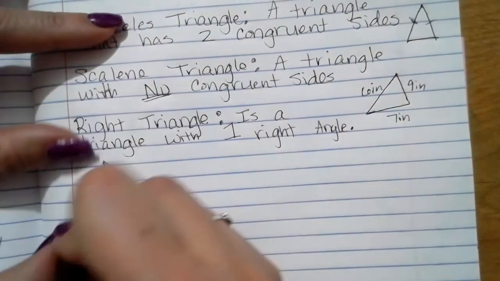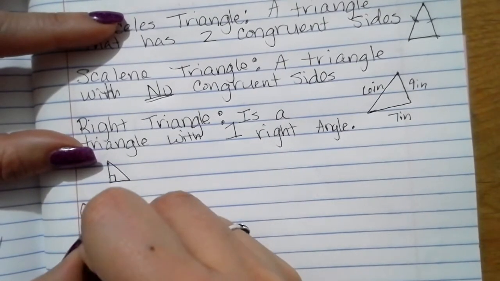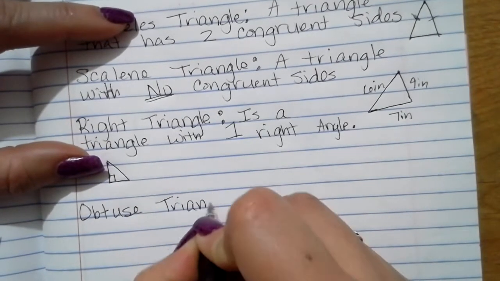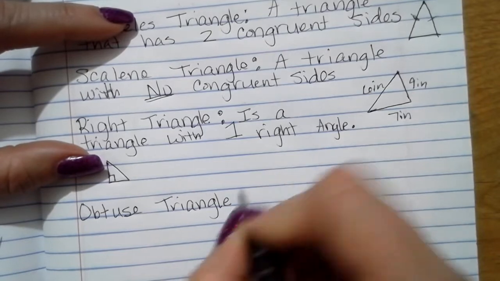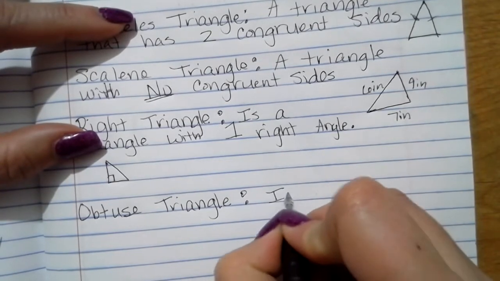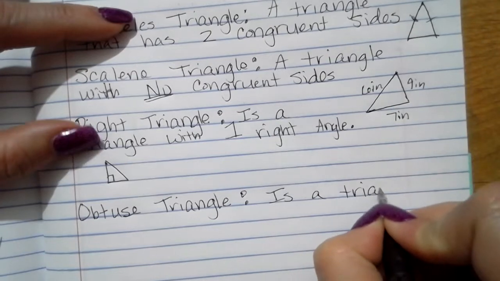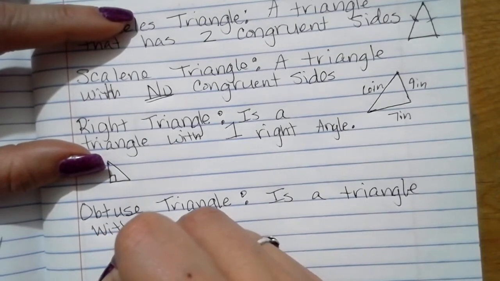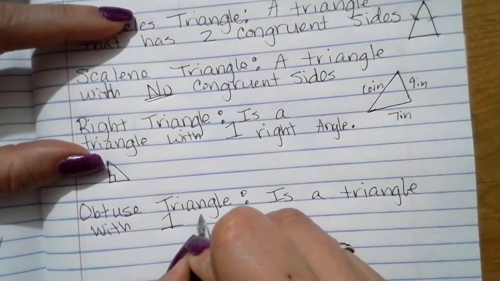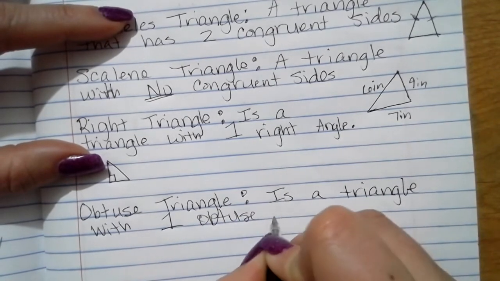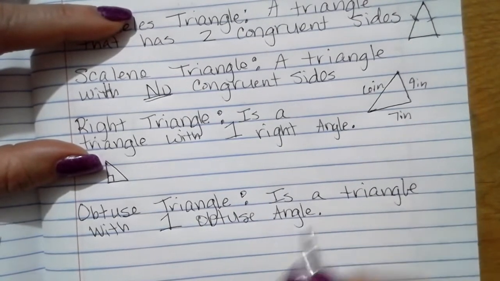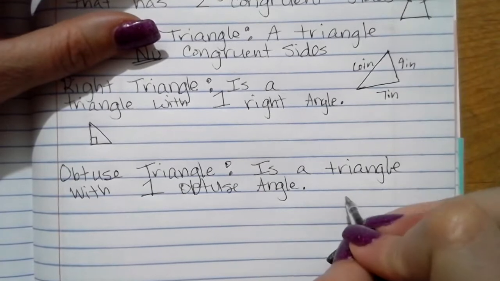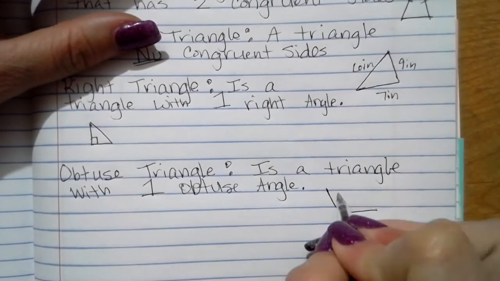Okay, an obtuse, if you'll remember, obtuse triangle is a triangle with one obtuse angle. Okay, so that would look like where it's real big on one of the angles.